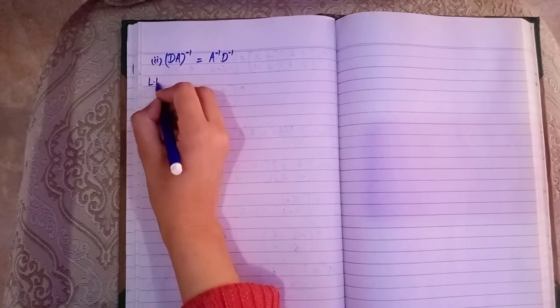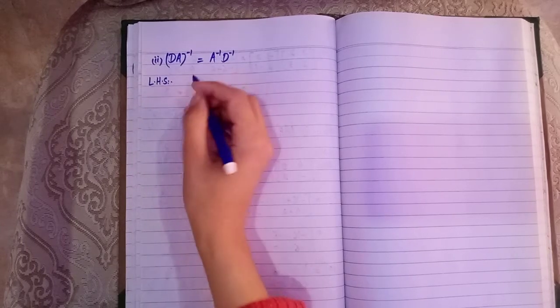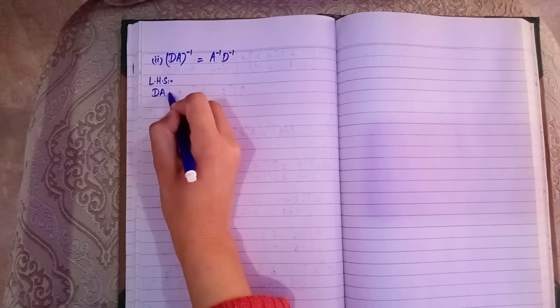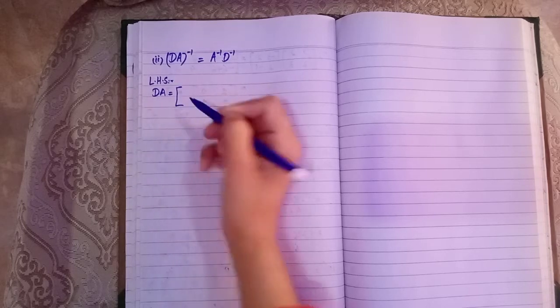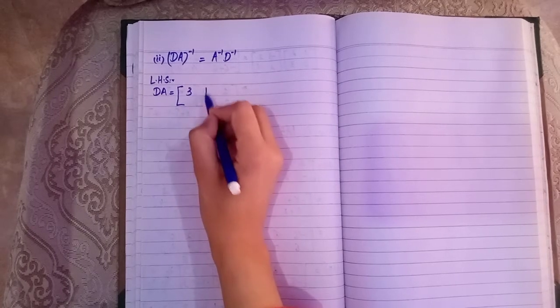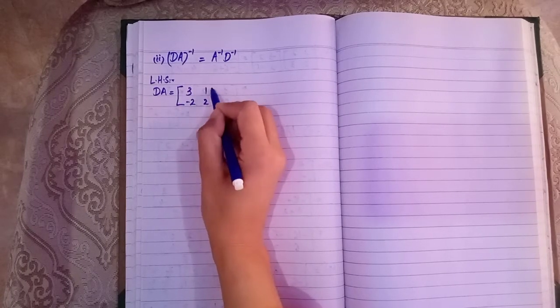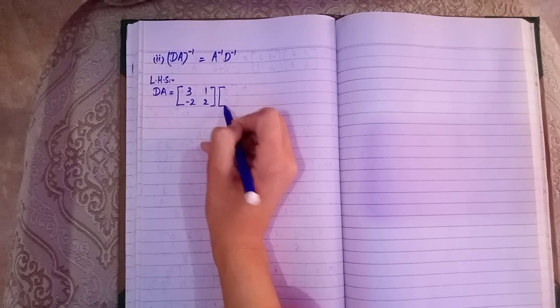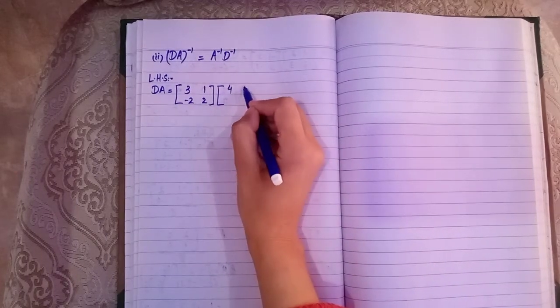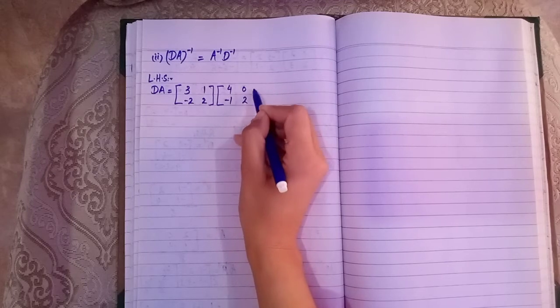Take the left hand side. First I am going to multiply D with A. What is the matrix D? 3 1 minus 2 2. This is the matrix D. Now matrix A is 4 0 minus 1 2.